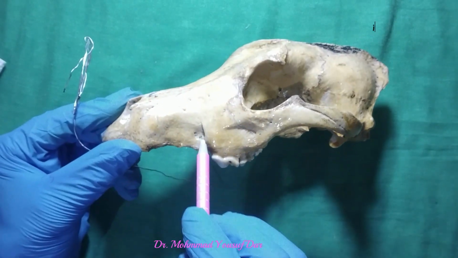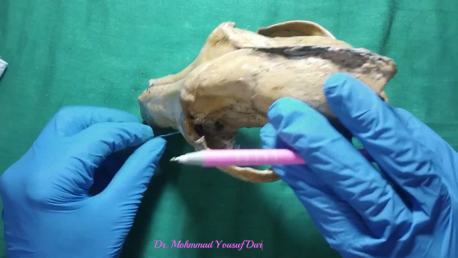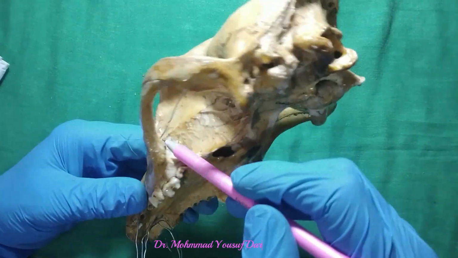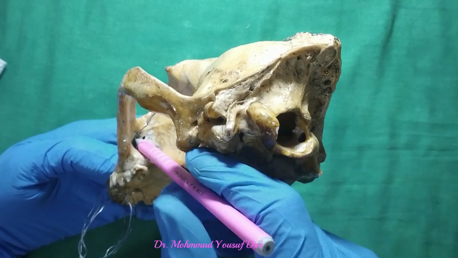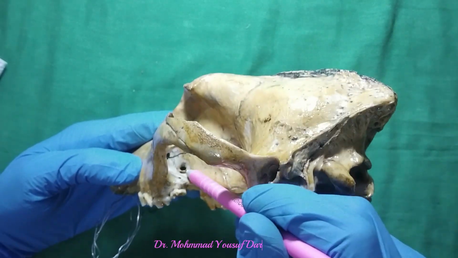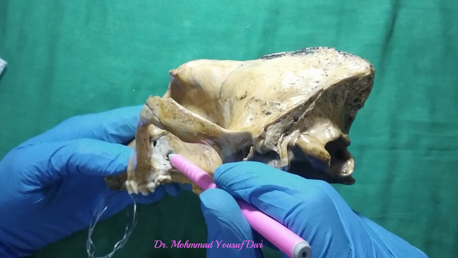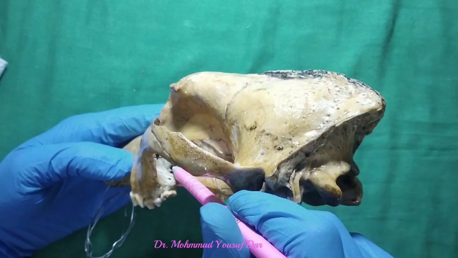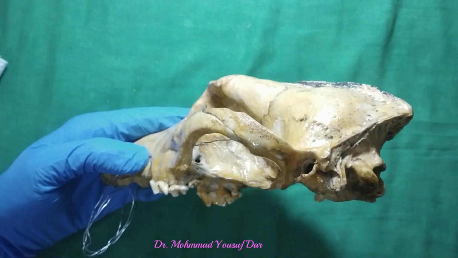This is the infraorbital foramen. On this side you can see the maxillary foramen, and here we have another foramen known as the sphenopalatine foramen. This is the maxillary foramen, this is the sphenopalatine foramen, and here we have the posterior palatine foramen.